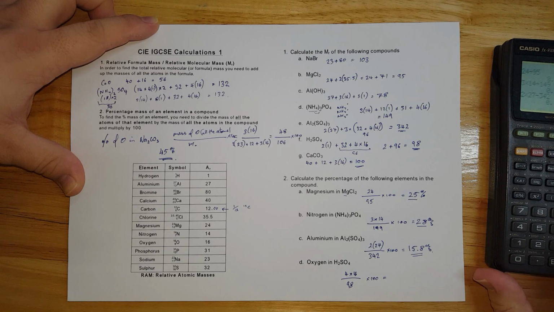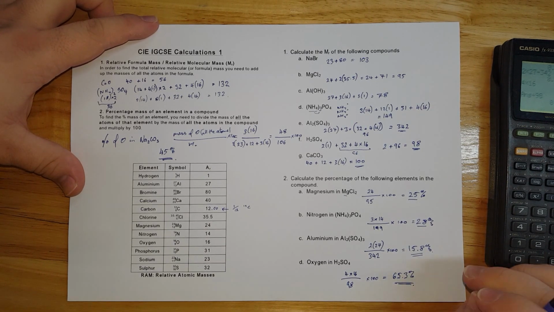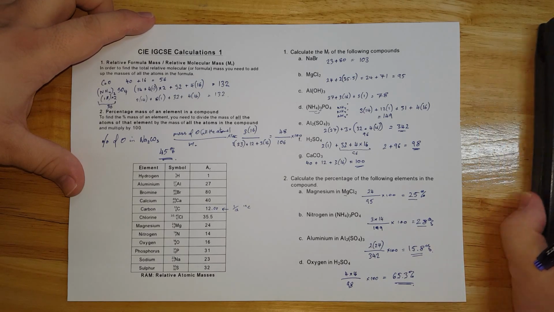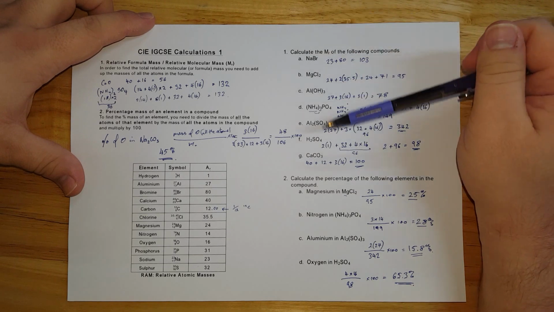So 4 times 16 is 64. Divide that by 98 and multiply by 100. It is, technically, 65.3%.